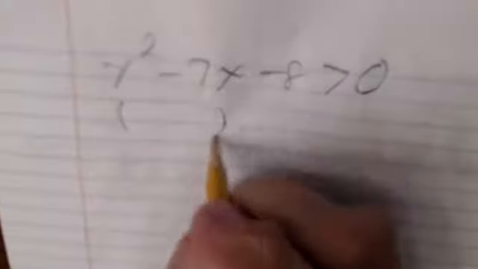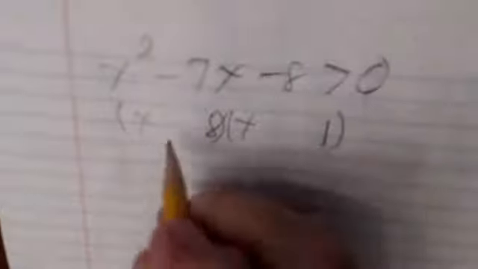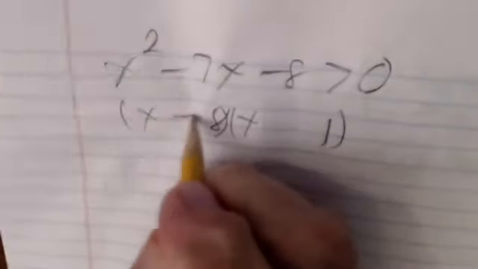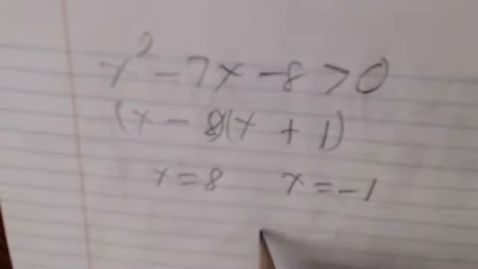Okay. Now, same song and dance. We know we've got a factor, so we're going to go ahead and factor. This is 8 and 1. Negative here says I had to have negative with the biggest number and the positive. So this says that x is 8 and x is -1.